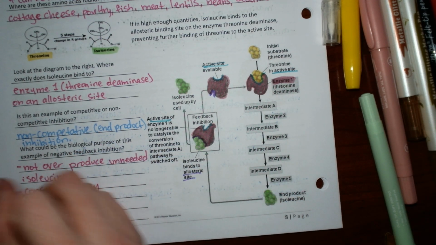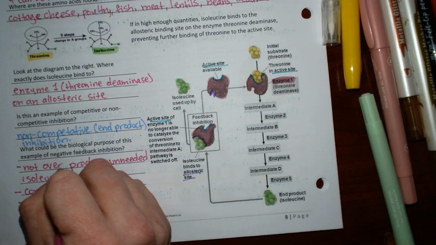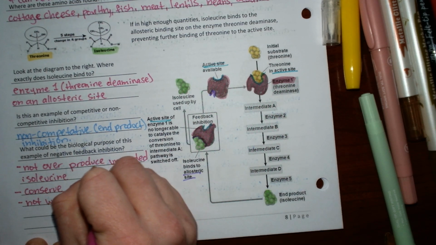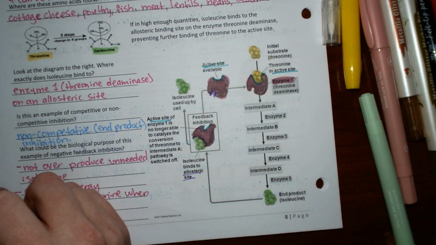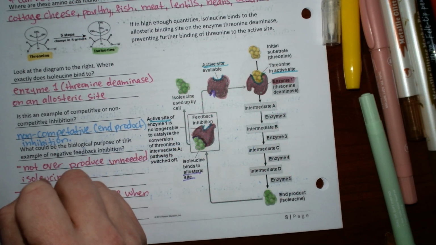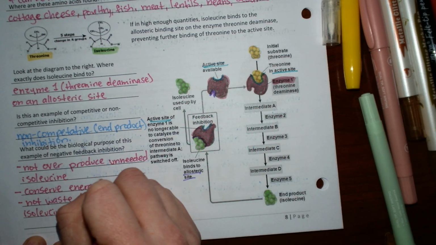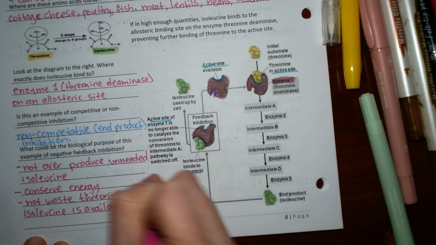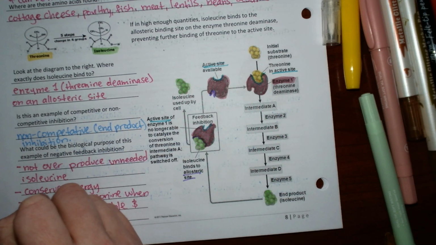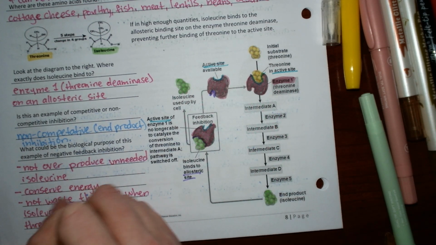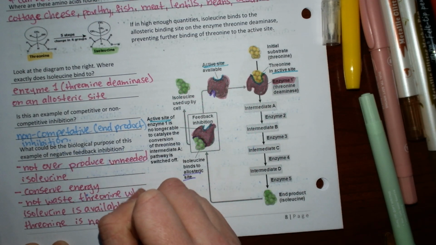And to not waste threonine when isoleucine is available and threonine is needed elsewhere.